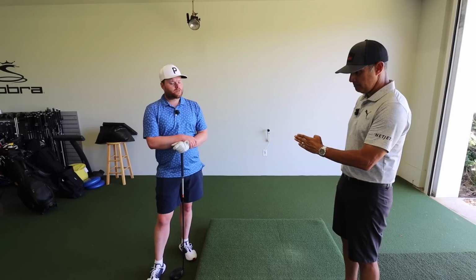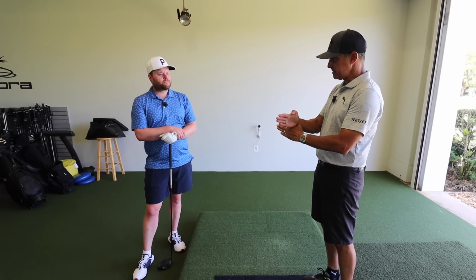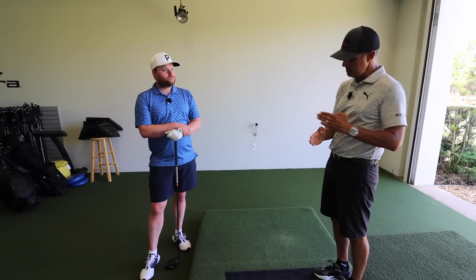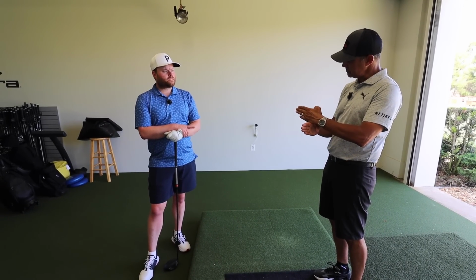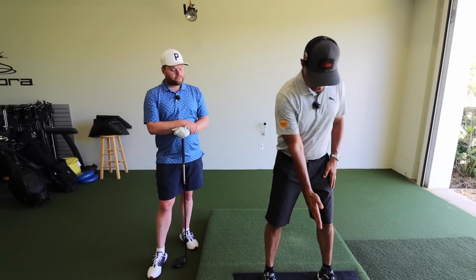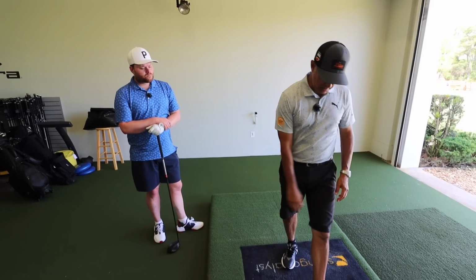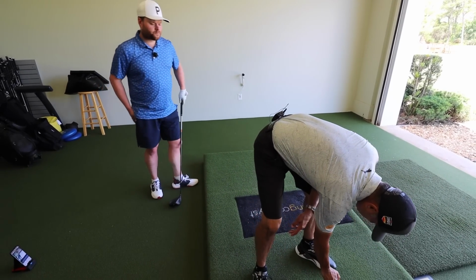In your case, path gets to the right, face gets to the left. Same thing happens for slicers. Path goes to the left, face goes to the right. So you're just basically going to try and feel like your weight is just going more forward on this one. Okay.